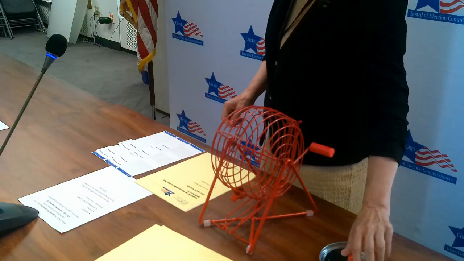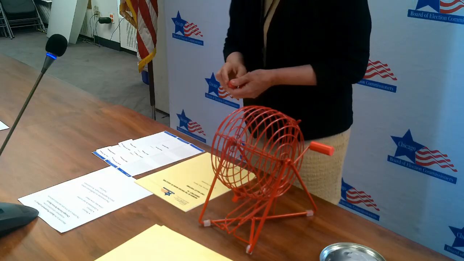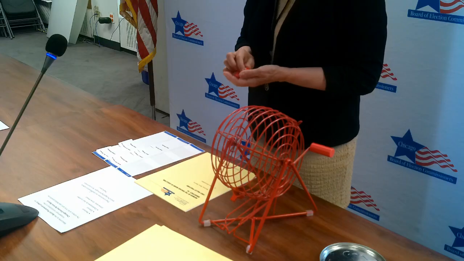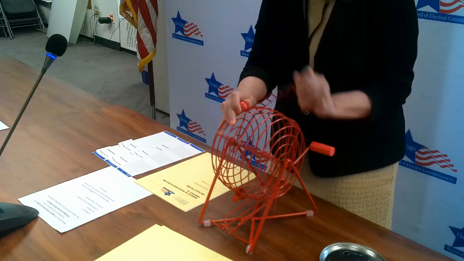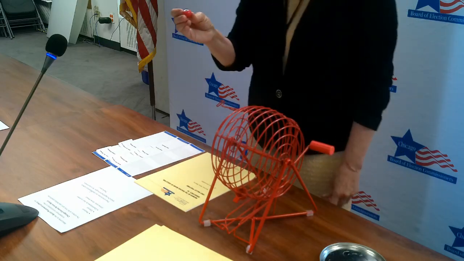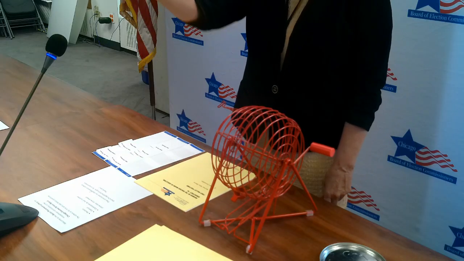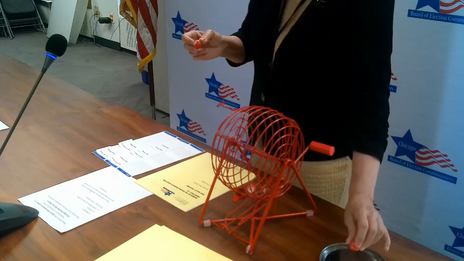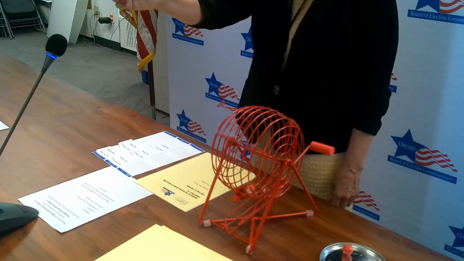Next, we will be drawing for member of the Chicago Board of Education, Subdistrict 3A. Ball number 1 represents Norma Rios Sierra, and ball number 2 represents Peter Gonzalez.